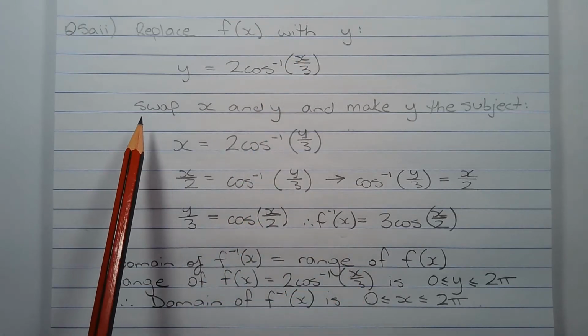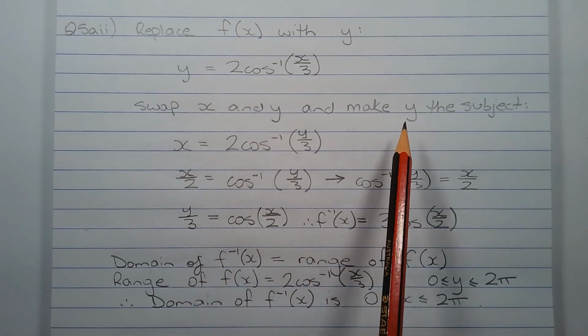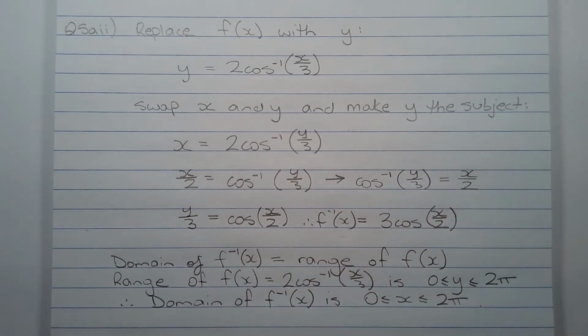The next step is to swap the x and y variables around and then make y the subject of the formula. So we have x equals 2 times inverse cos of y over 3. Dividing both sides of the equation by 2, we have x over 2 is equal to inverse cos of y over 3. Now we want the side of the equation that has the y variable on the left-hand side. So swapping both sides of this equation around, we have inverse cos of y over 3 is equal to x over 2.